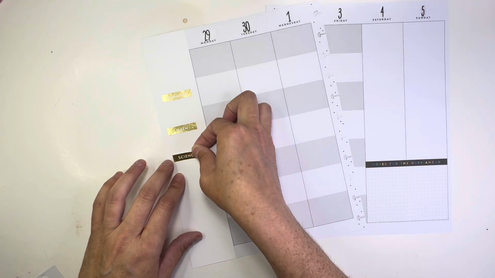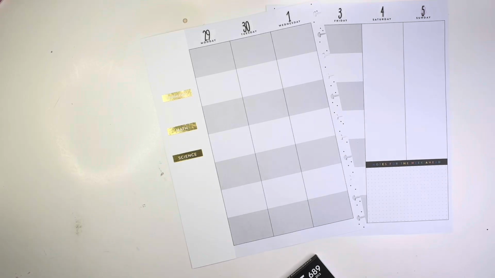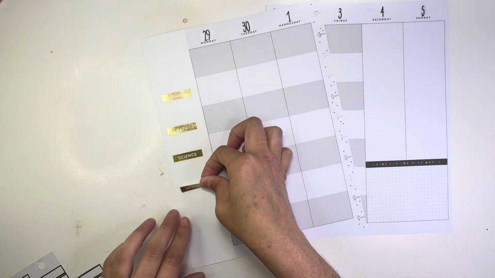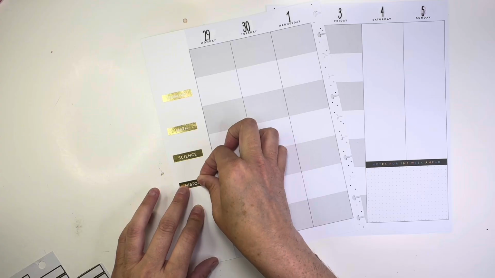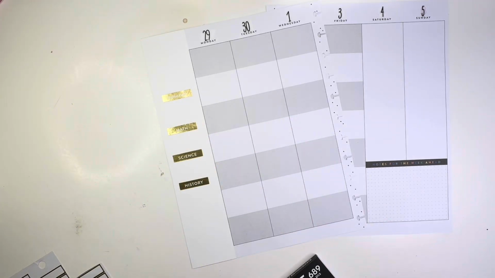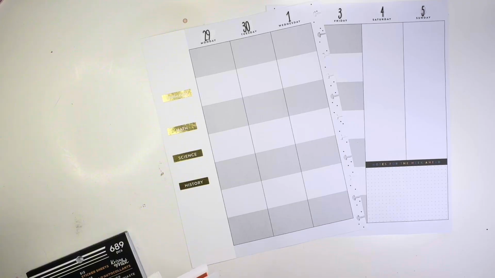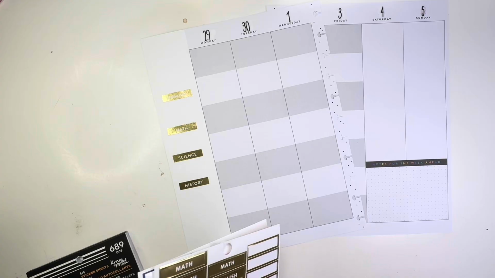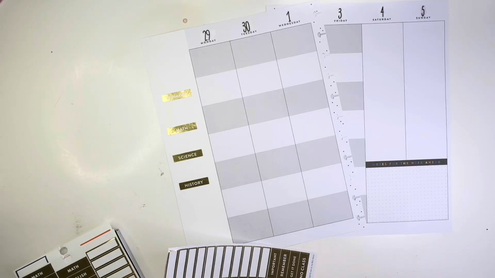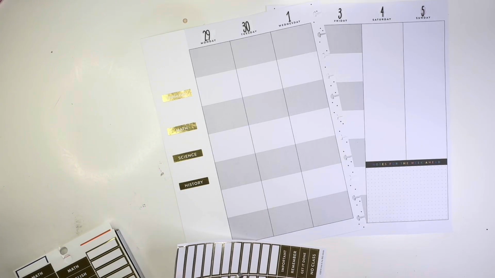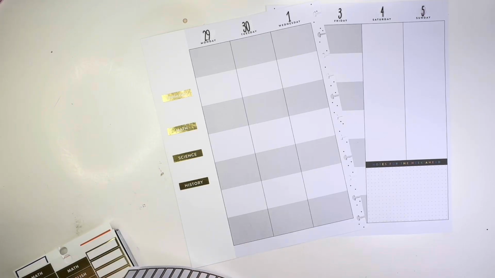And this one for science. And this one for history. I'm looking, I think I've used up all of the ones that says oh, that's right. I have to cut them.